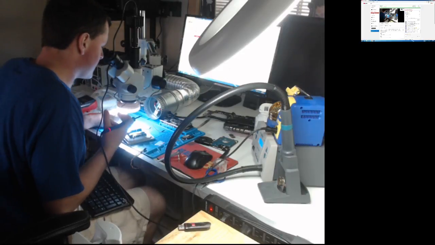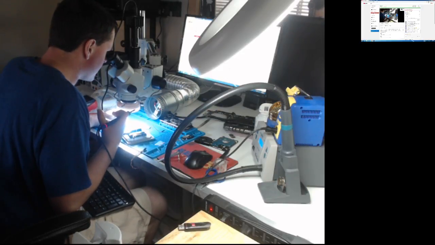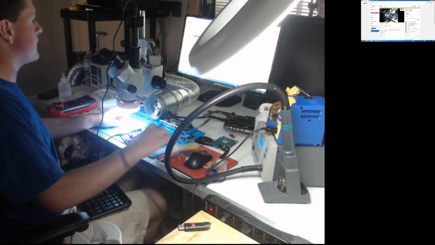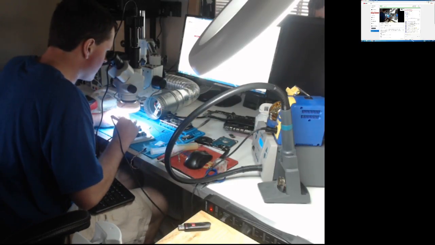Do I miss the working distance? Not really. I mean, the image clarity and quality.